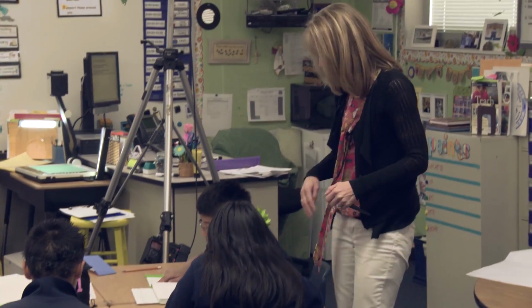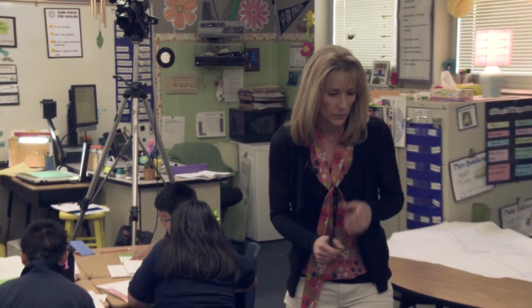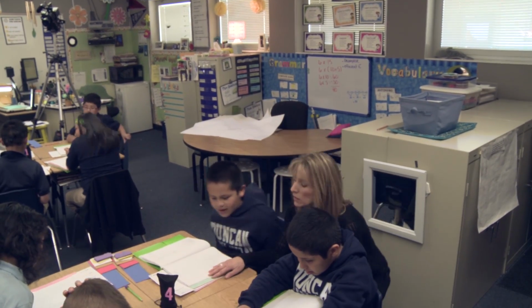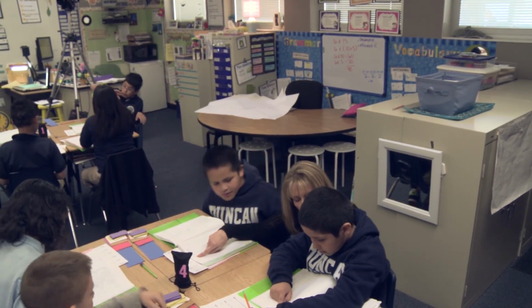Draw and label a number line from 0 hours to 1 hour to show every 1/4. Sit up, read slowly so you can hear him. Who's reading? Okay, now you guys need to read.